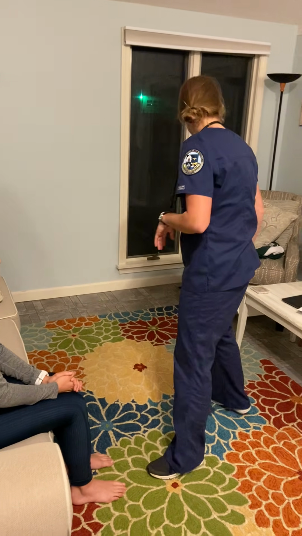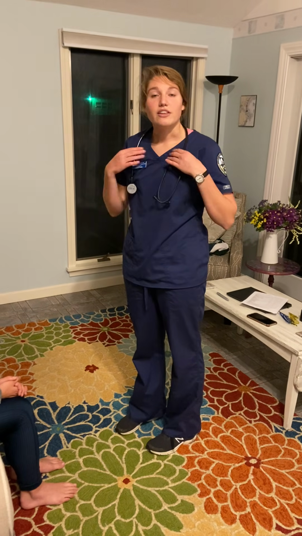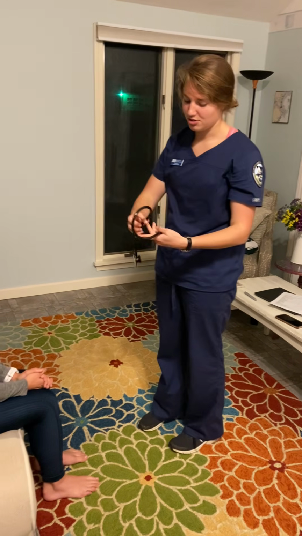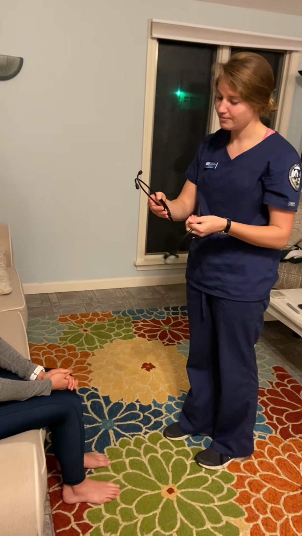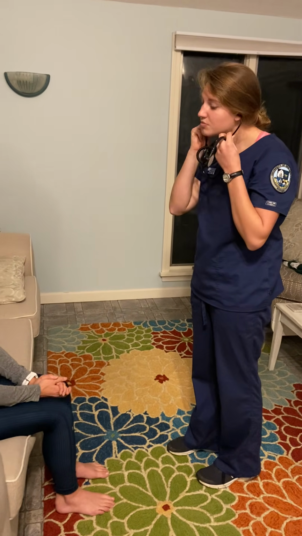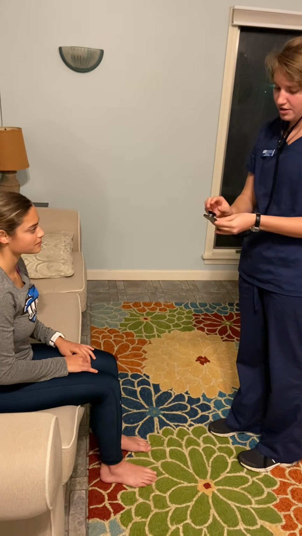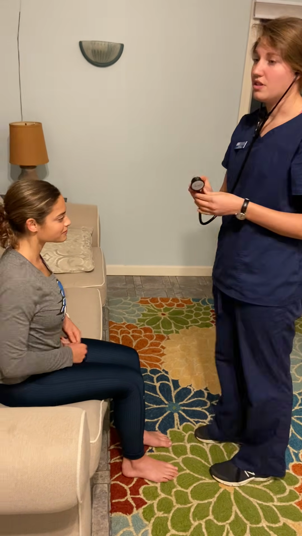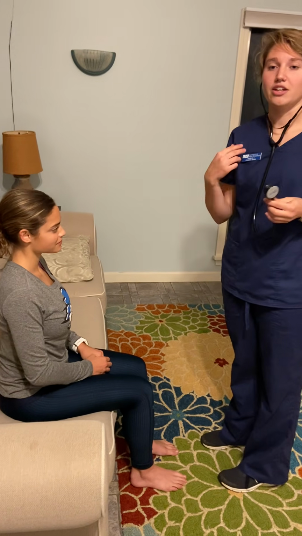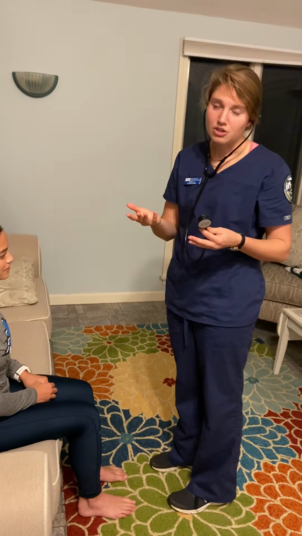Now that I have done the neurological assessment, I'm going to check the cardiovascular system. To do so, I'm going to listen to the patient's heart. The first thing I'm going to do is listen to the patient's heart sounds, and I would typically do this under the patient's shirt in clinical practice.